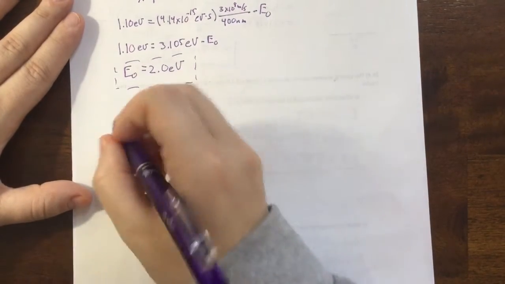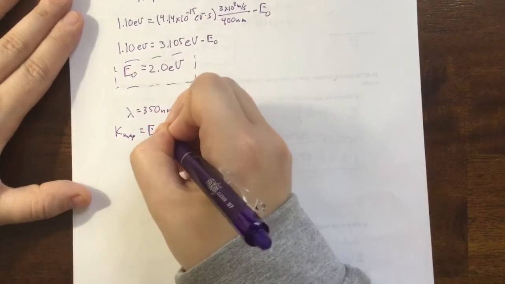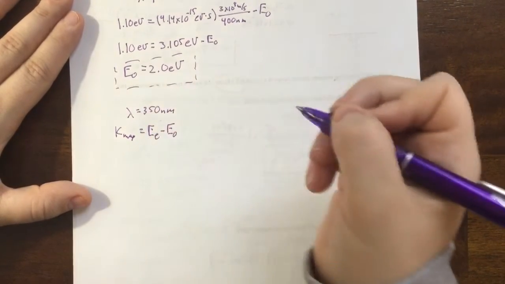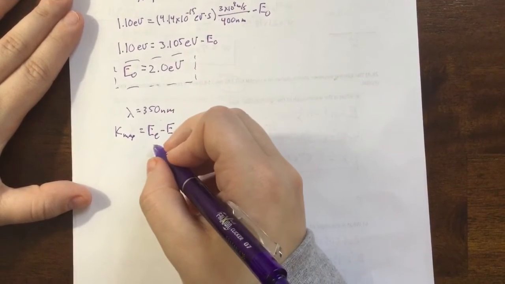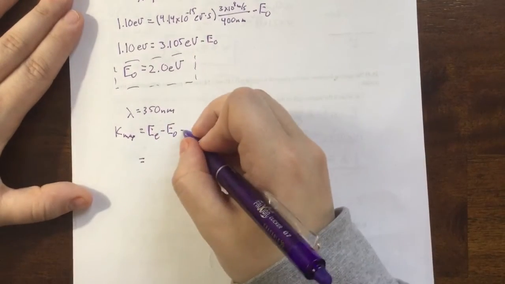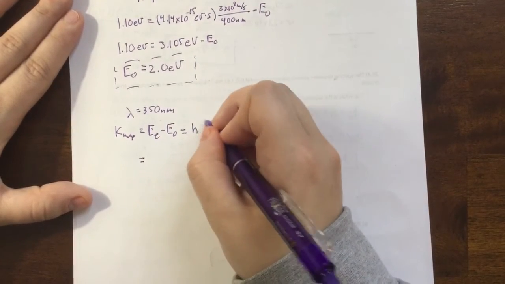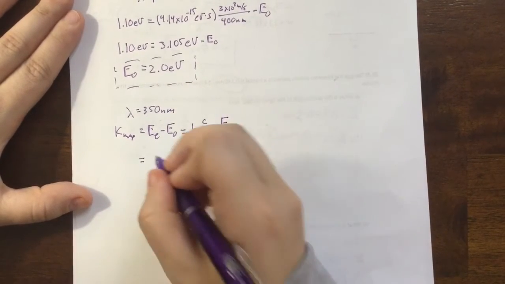Kmax equals E minus E0. I'm going to use that work function, and we can find E as well. That's going to equal hc over lambda minus work function.